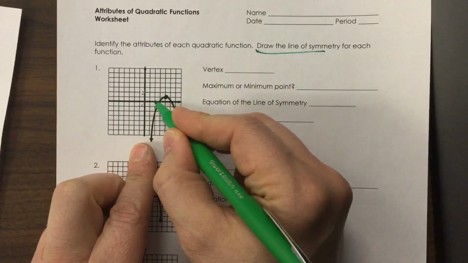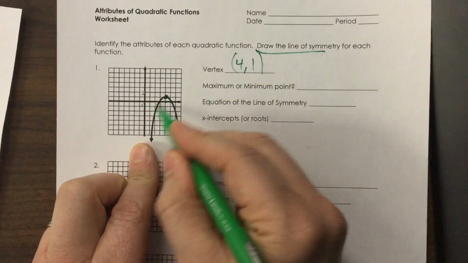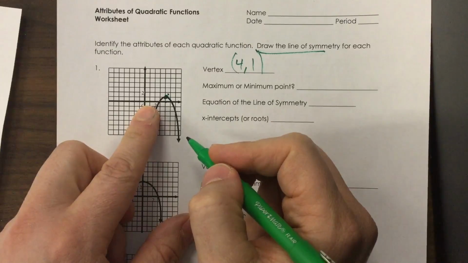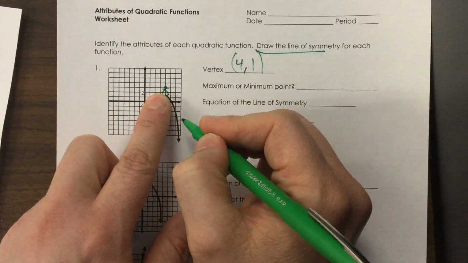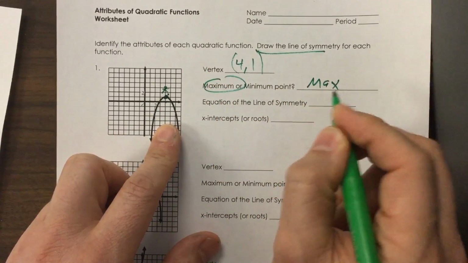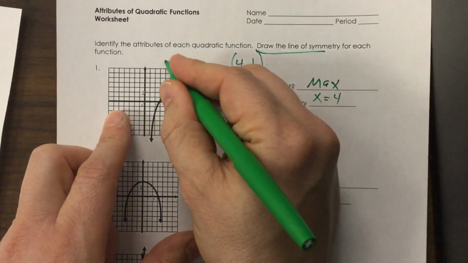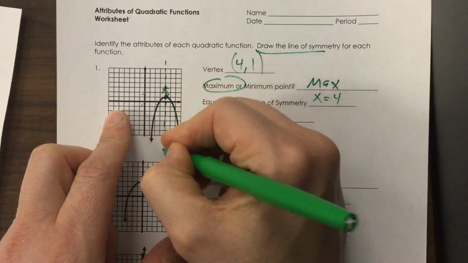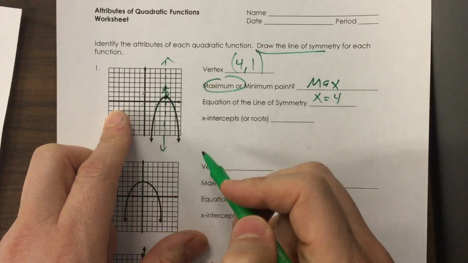That's at 4, 1. That is a maximum because it's up on top. If I was a little dude standing up here, I'd be on top of a hill, right? That's a maximum. The equation of the line of symmetry is x equals 4 because my line of symmetry is going right through that vertex point. Right there, it's 4 to the right.